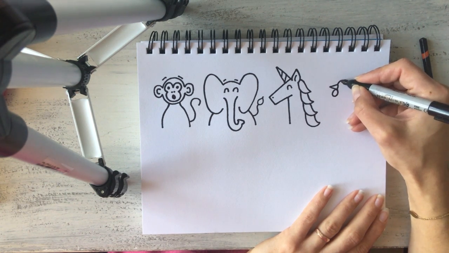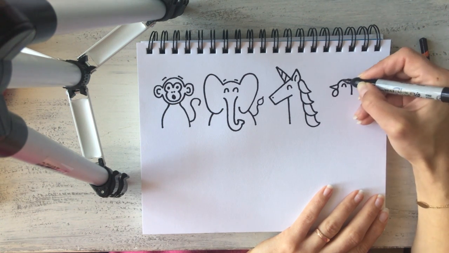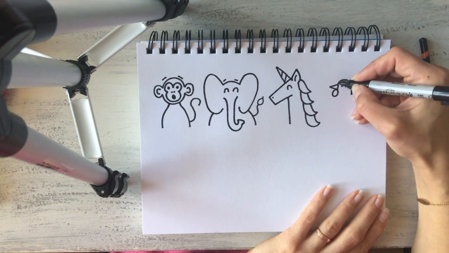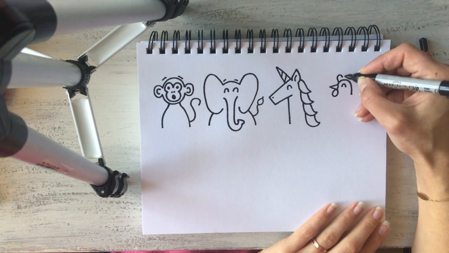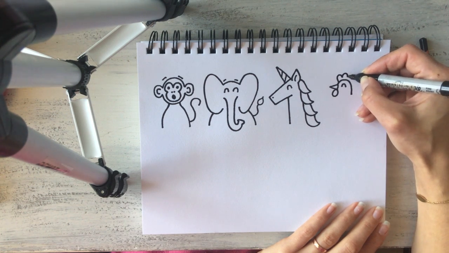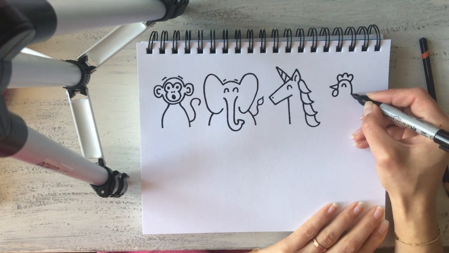And then he has a round head and a happy eye. And on the top, he has this funny shape. It looks a bit like fingers or like a glove. So it's red as well. And it's got 1, 2, 3 hills like that. So now we're going to draw the chicken's body.